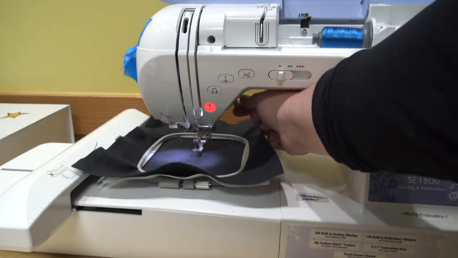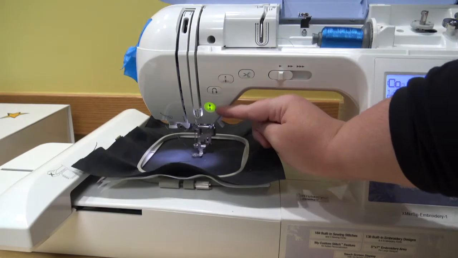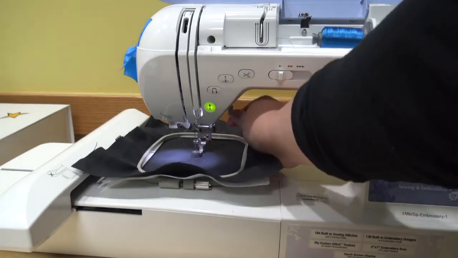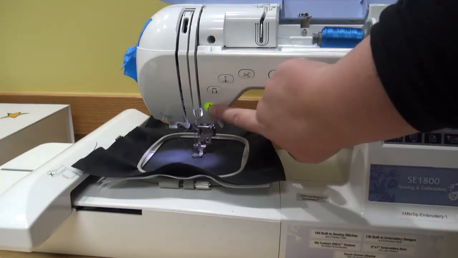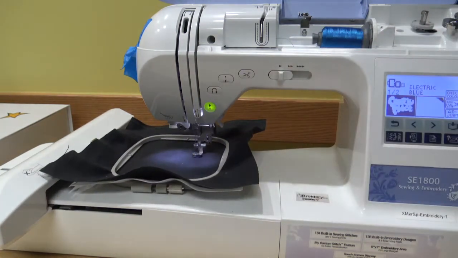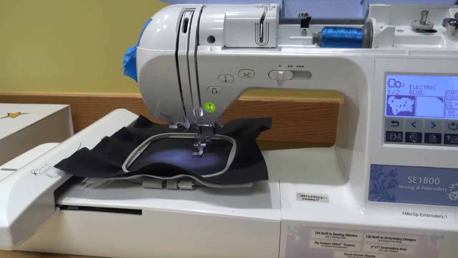By doing this, the red light in the front will switch to green, letting you know that the machine is ready. Simply press the green button and the machine will begin working. If at any time you would like to stop the machine, simply press the green button again.